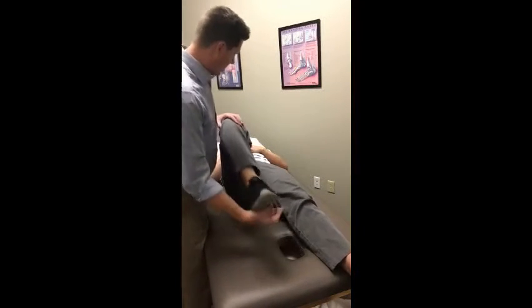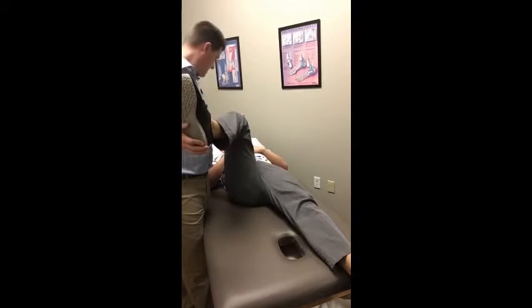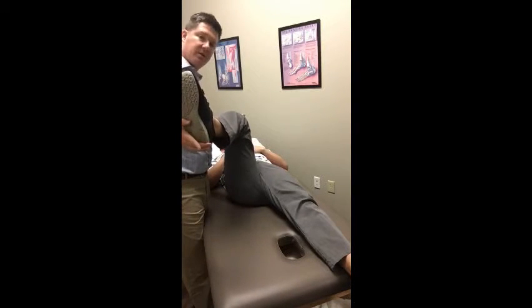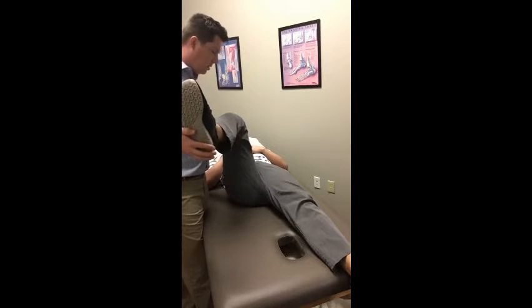So I'm going to measure where his hip rotation is, and when we're looking here, if we get to right about there, his pelvis starts to move. So that's the limit of his hip mobility in this position, and that's not horrible, but there's definitely some room for improvement. But I want to look a little bit further.